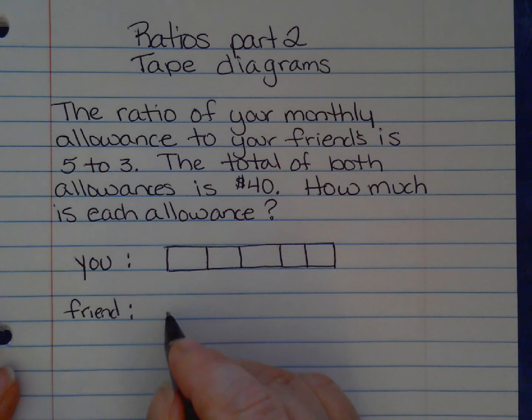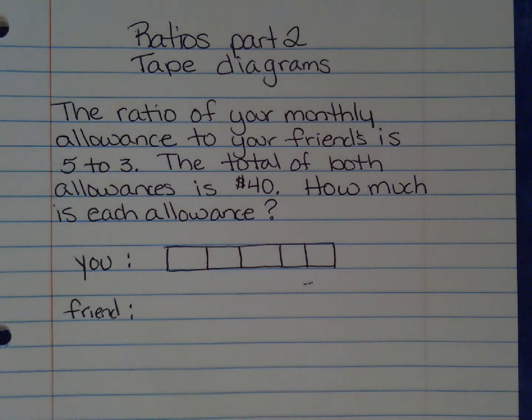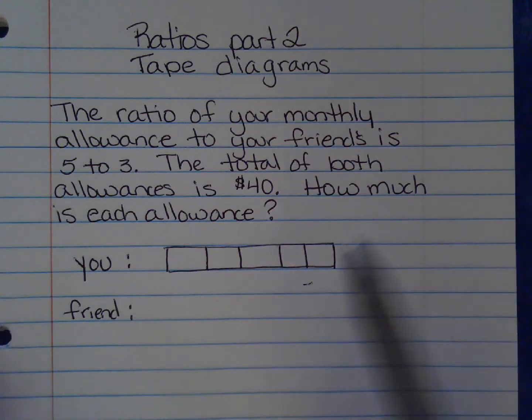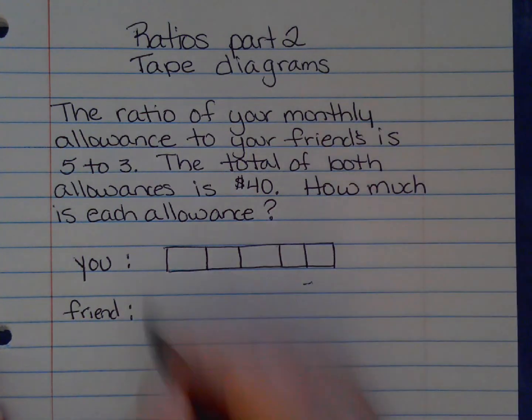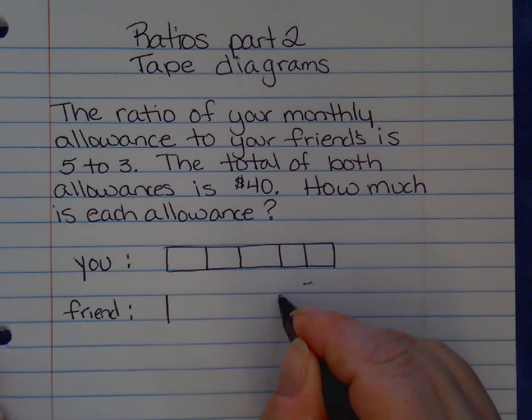just do your best. Now, I usually always draw the bigger number first. So if the bigger number had been my friend, I would draw them first. Now in relation to me, I'm going to draw my friend because my friend is 3. So I know I'm going to start here and I'm going to stop here.